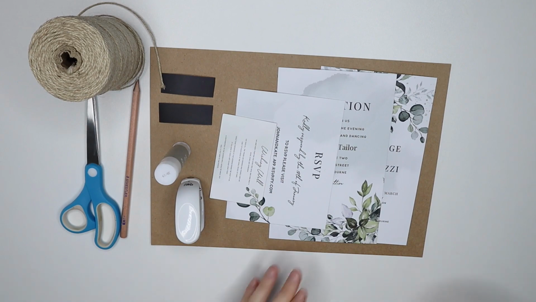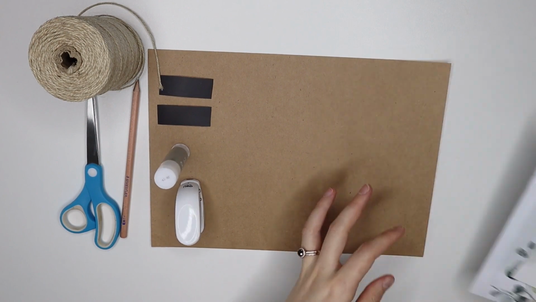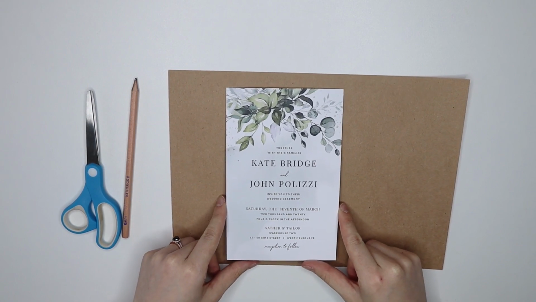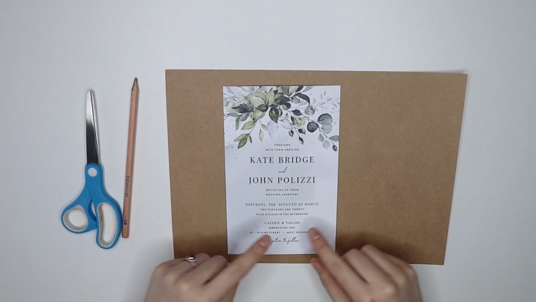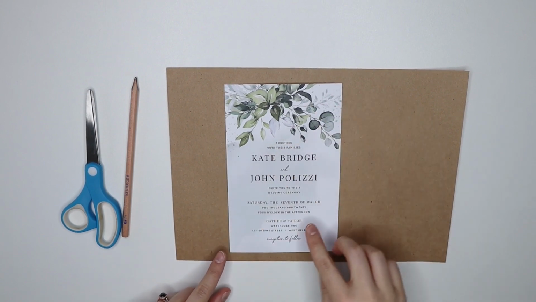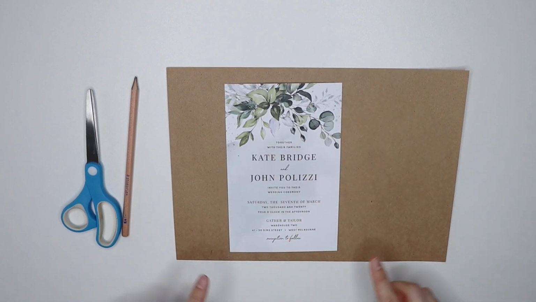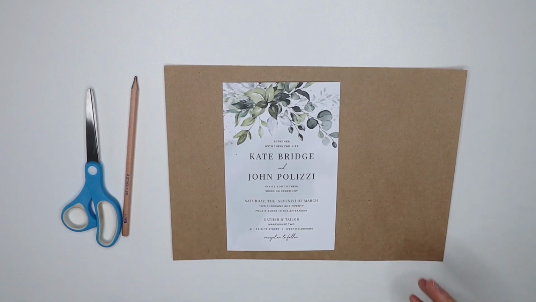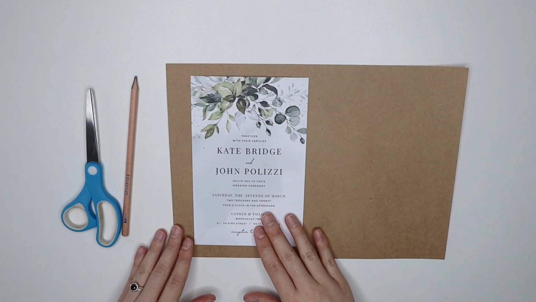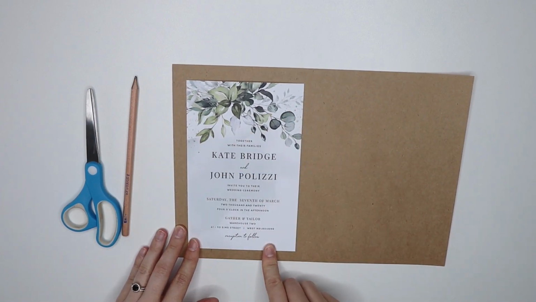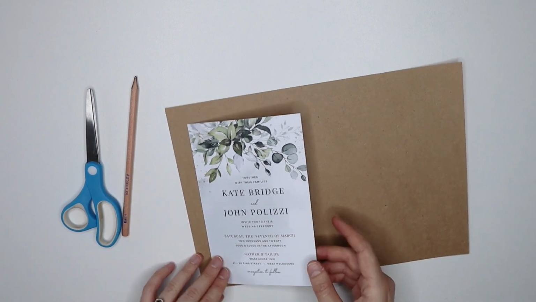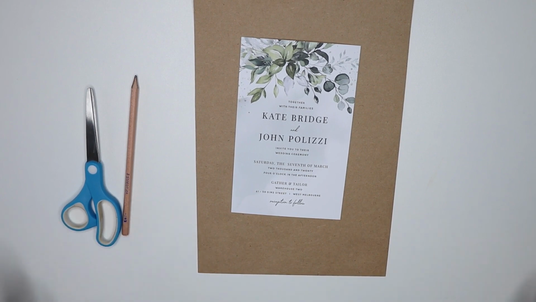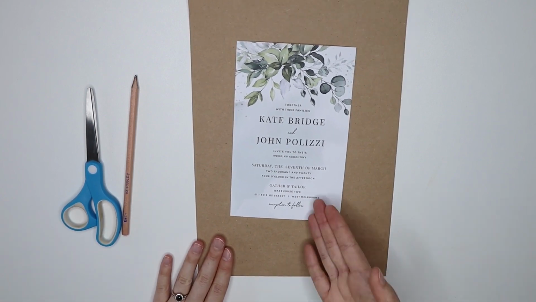So first of all, we are just going to move all of these to the side, and you will want to take your invitation. Now, this step will depend on how big your invitations are. As you can tell, mine are quite big. So I'm going to be using one sheet of cardstock per invitation. So you can alter that. If your invitations are smaller, you may be able to get away with only using half a sheet per invitation. But because mine are quite large, I'm going to need to use the whole sheet per invitation, which is fine, but you just have to make sure that you're purchasing enough cardstock for your invitations.